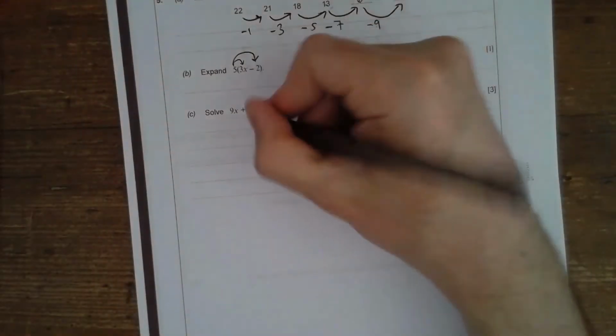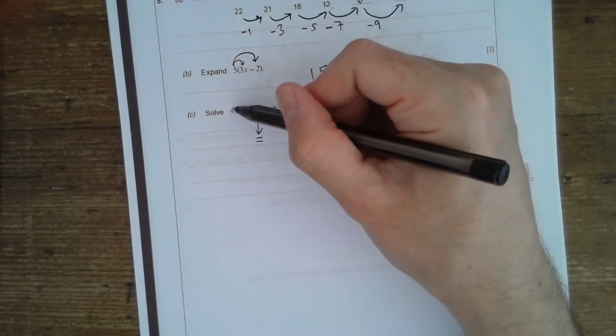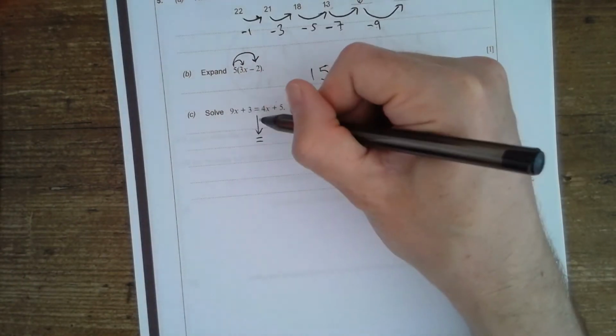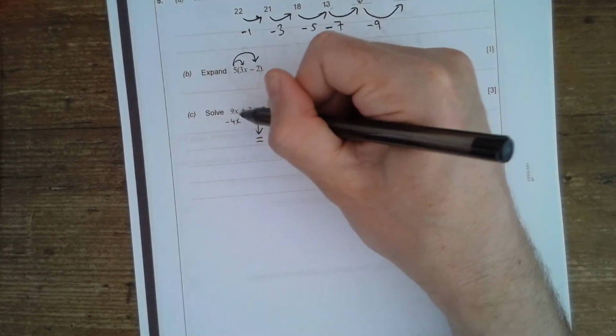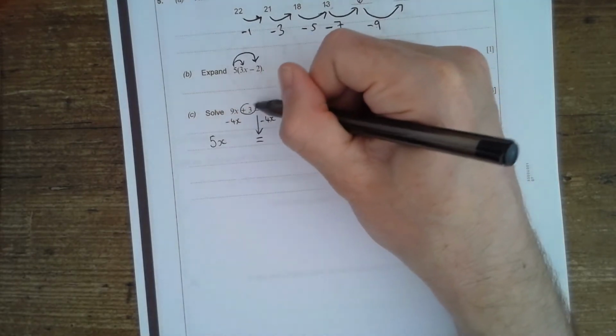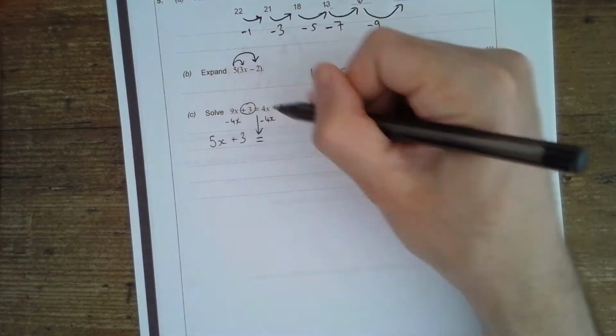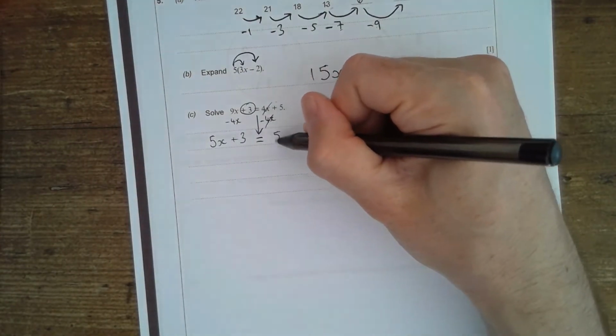Okay? To go and work out the next one here, the equation, I look for the smallest x, as I have 2 x's, one on each side. We get rid of the smallest x, so I take away 4x from each side. 9x take away 4x gives me 5x. I still have that plus 3, he's still on that side there. 4x take away 4x is cancelled, and then I still have a plus 5, which we can just write as 5 now.